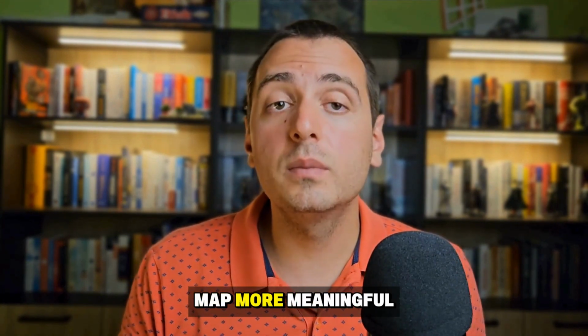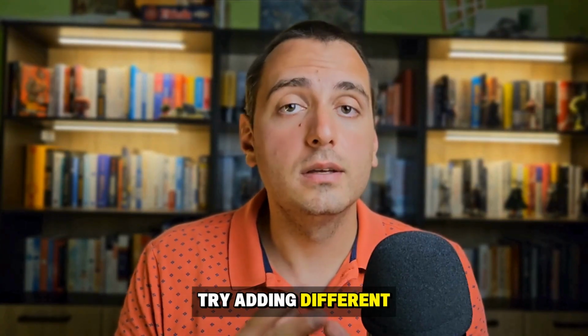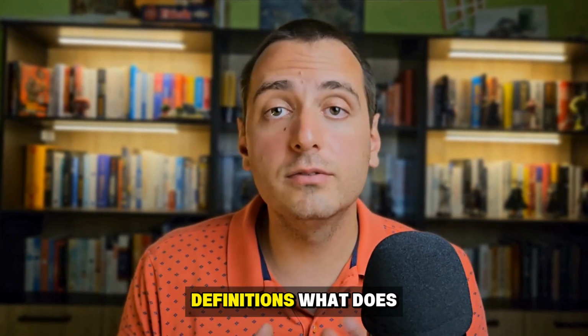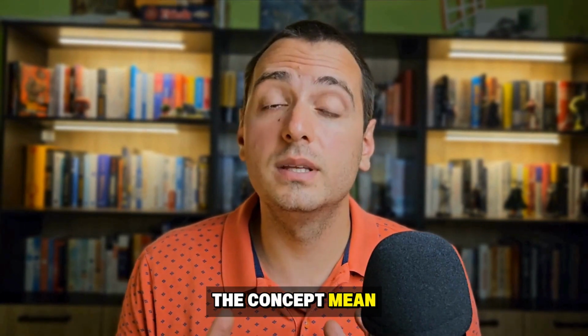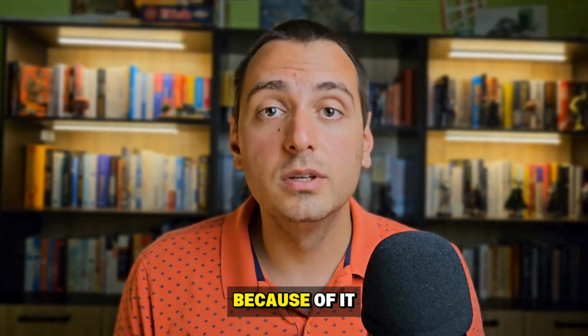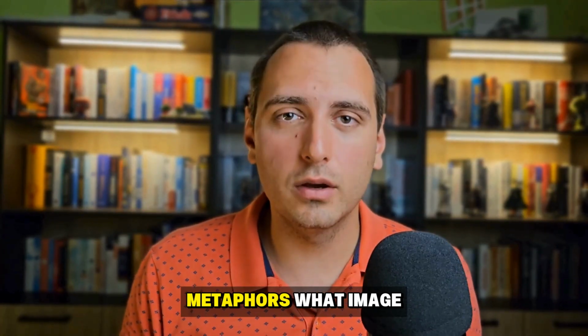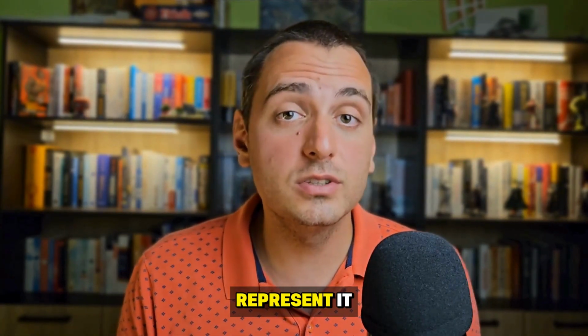To make your map more meaningful, try adding different types of information. Definitions. What does the concept mean? Causes. What creates it? Effects. What happens because of it? Metaphors. What image or symbol could represent it?